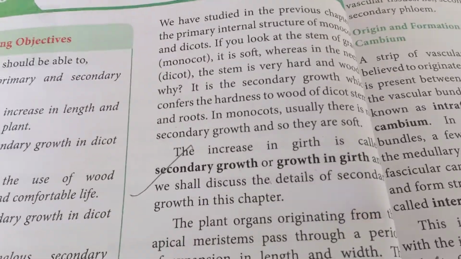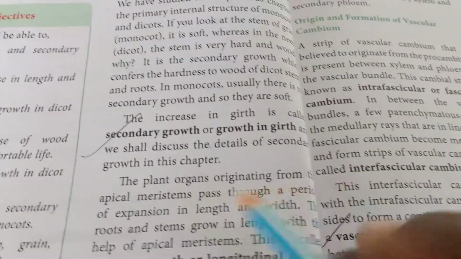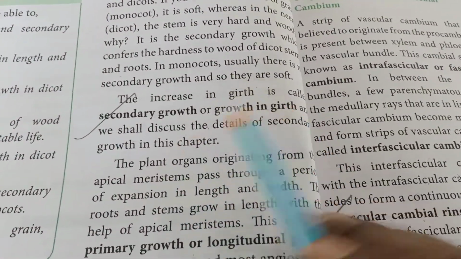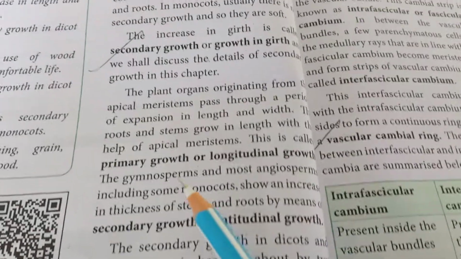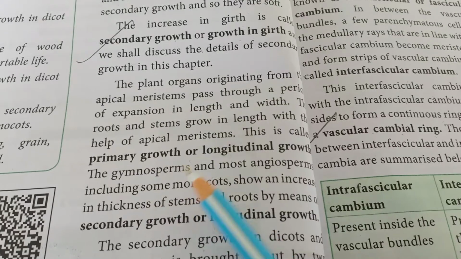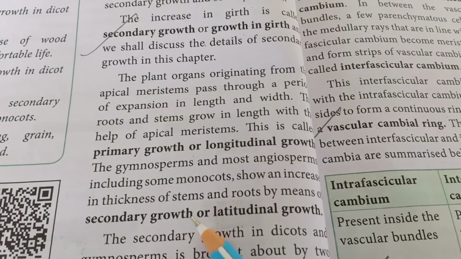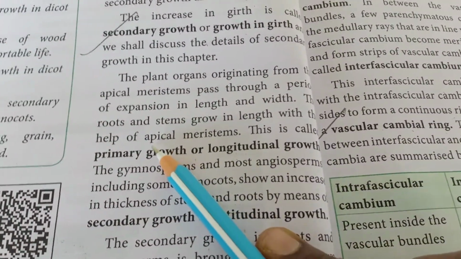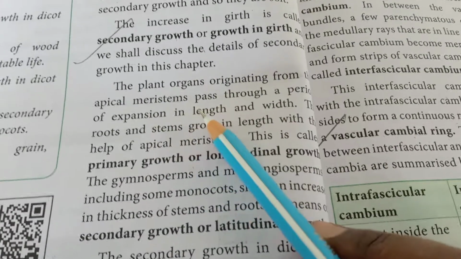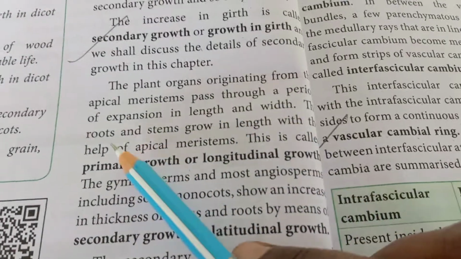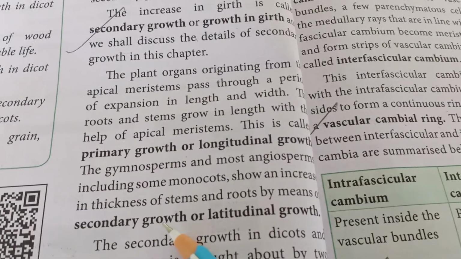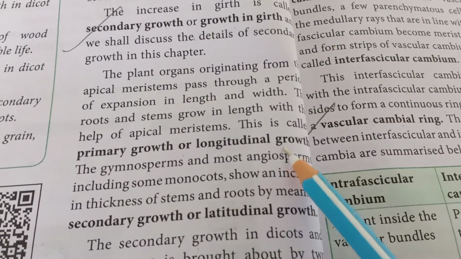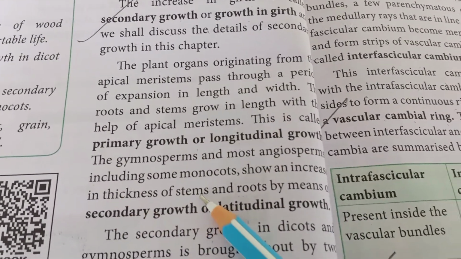The first one will be, what is secondary growth? It is the increase in girth. Increase in girth is called the secondary growth or growth in girth. And second is, you got two growths. One is primary growth and the second one is secondary growth. What is primary growth? The expansion in length and width of the root and stem is called the primary growth. Secondary growth talks about increase in thickness of the stem.